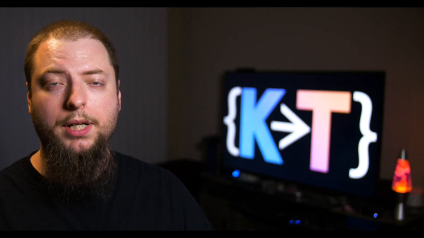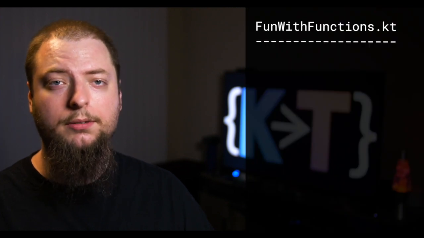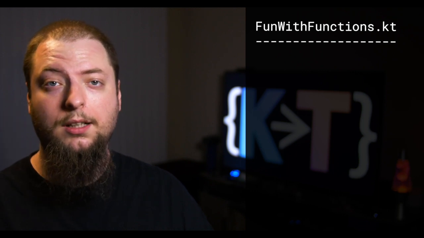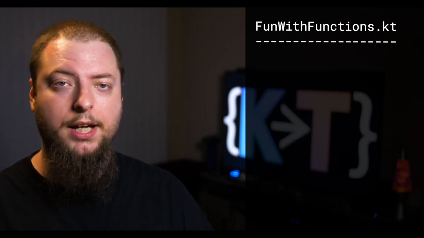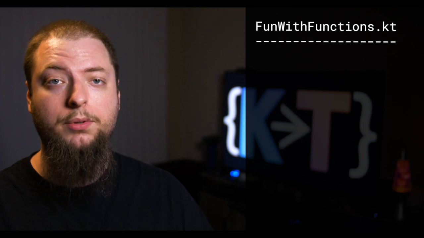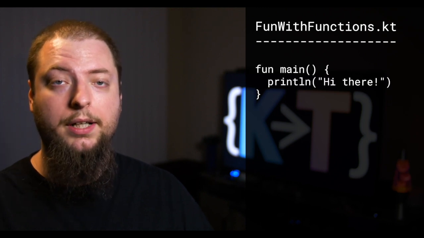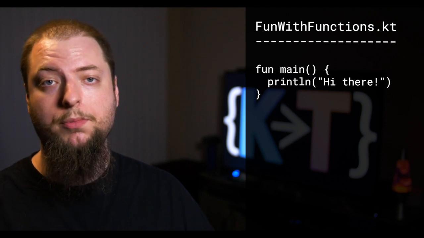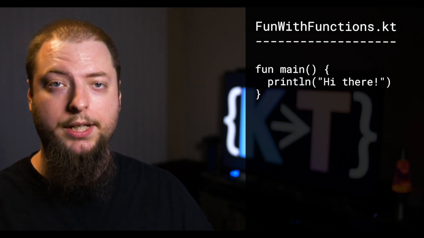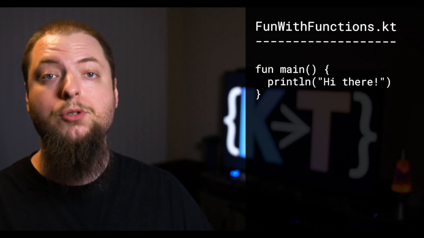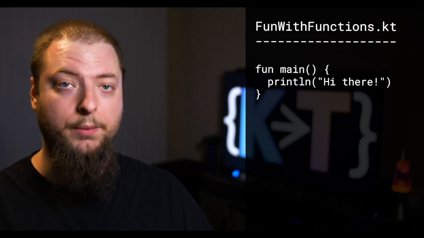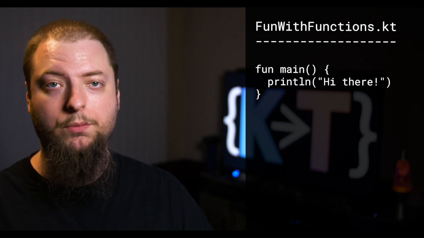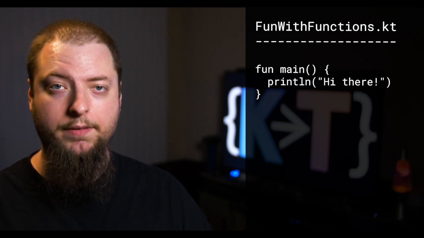First, you're going to want to open up a text file on your computer, and let's call our text file funwithfunctions.kt. Now inside this funwithfunctions.kt file, we're going to go ahead and print the following code. Now this code is going to be our main function. As we mentioned before, that main function will let us kickstart our program. It'll be the entry point that allows us to run the rest of our Kotlin code. So once you've got this main function written here in your text editor, you can save that file.